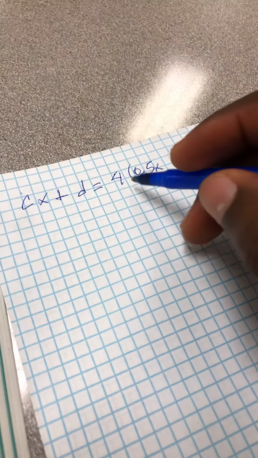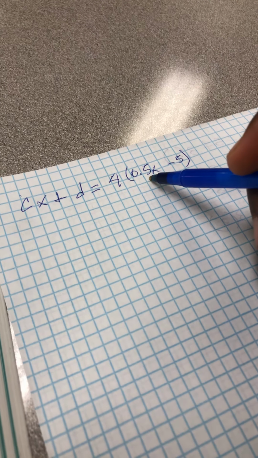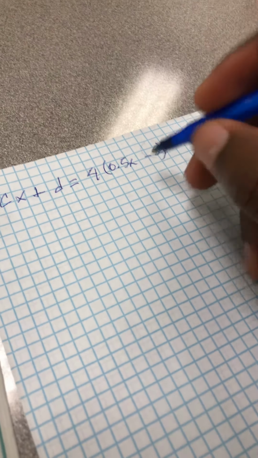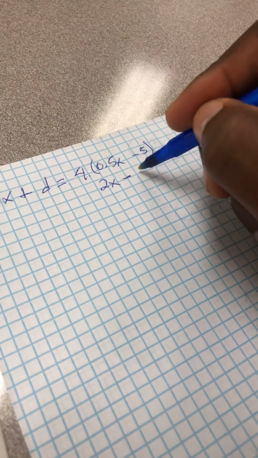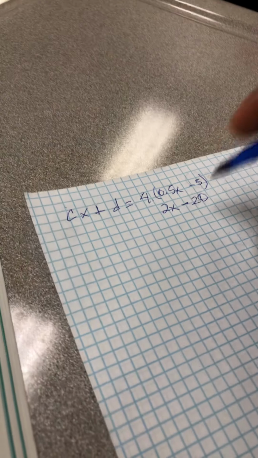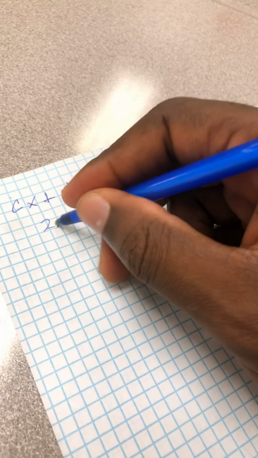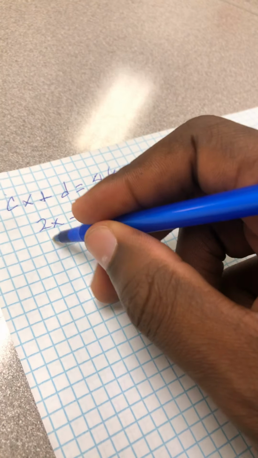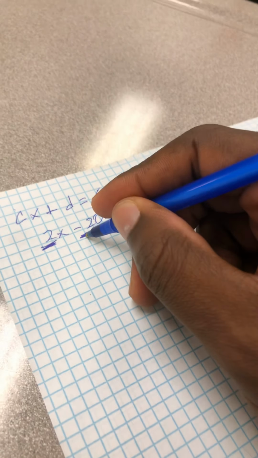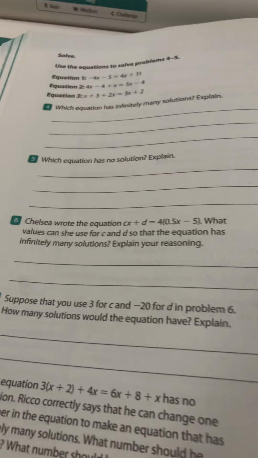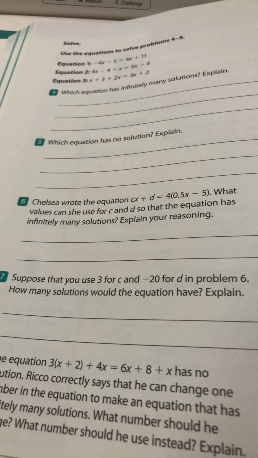So I'm going to use my distributive property, which has this times this, times that. 4 times 0.5 is basically saying what is half of 4. Half of 4 is 2, so I have 2x minus 4 times 5 is 20. All right? So for this to be infinitely many solutions, my left side has to be 2x minus 20 also. So that means my c is 2 and my d is negative 20. All right? So I'll tell them that my c is 2 and my d is negative 20.